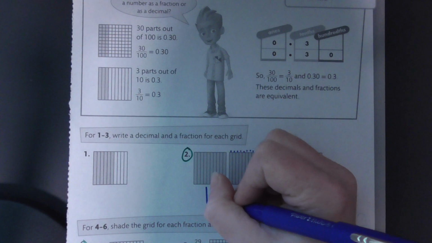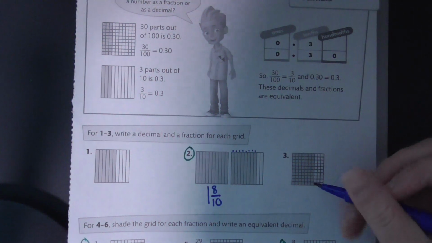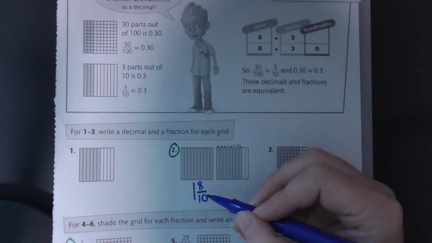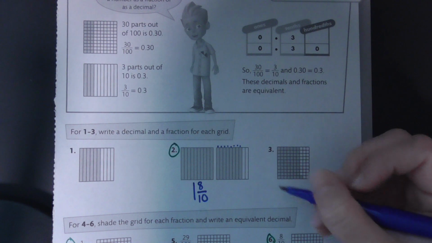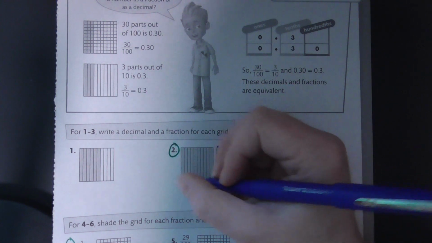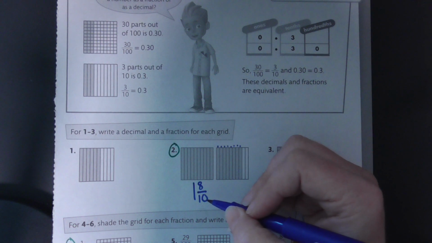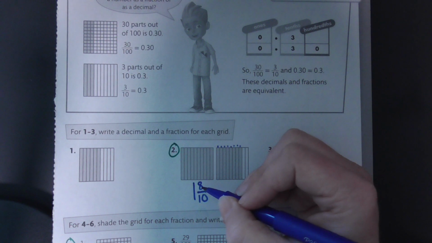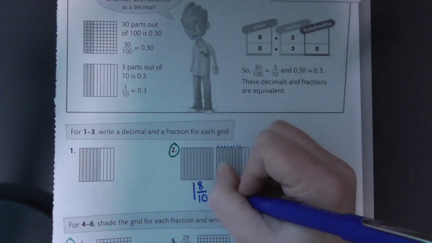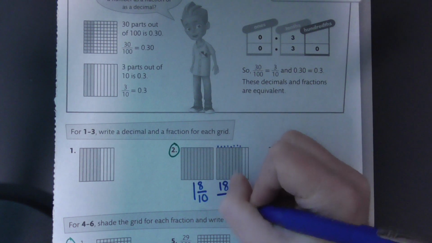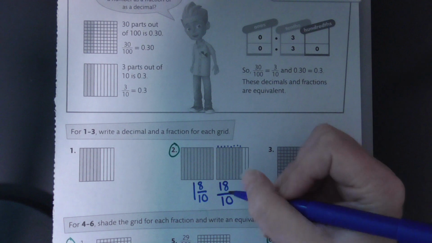So this could be 1 8/10, or if I want to make this into not a mixed number and I want to actually have it as just a fraction, 10 tenths would be 1.